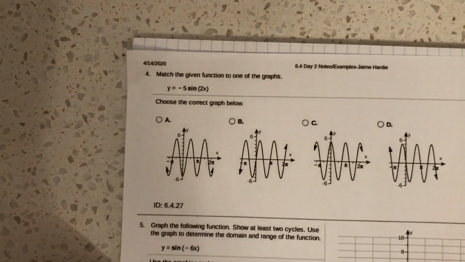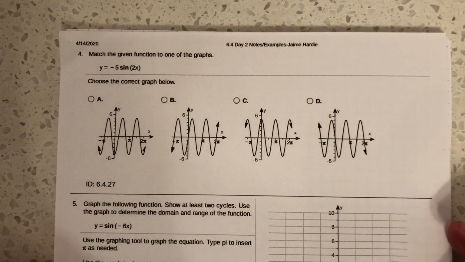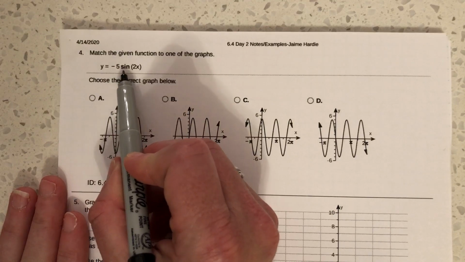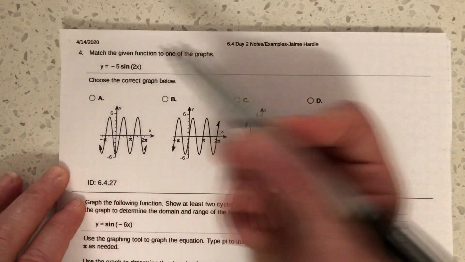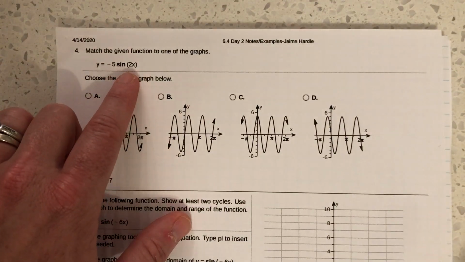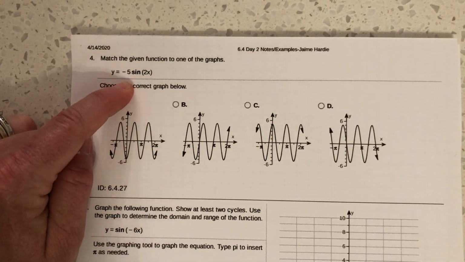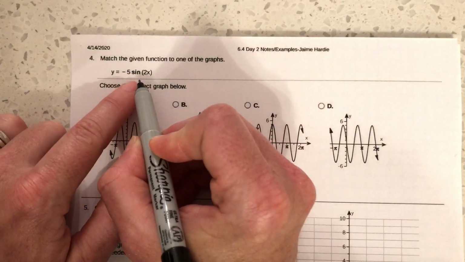Look at number 4. Number 4 says, it's another matching graph. Match the given function to one of the graphs. So y equals -5 sine of 2 times x, right? Well, I don't have a negative argument, so I'm good to go. I can leave it the way it is. So let's see, this -5. Well, first of all, I'm sorry, I jumped the gun. I'm doing sine again, right?